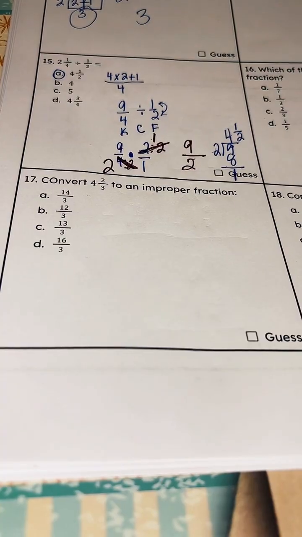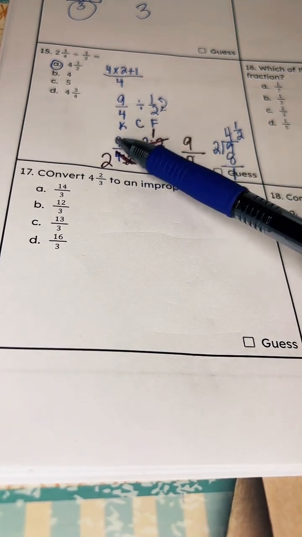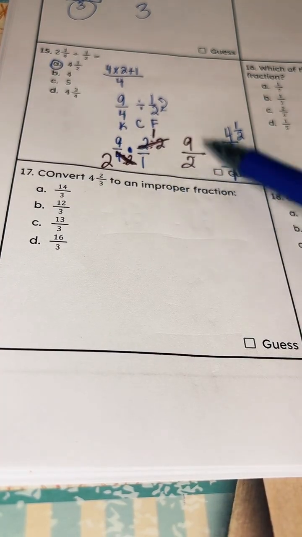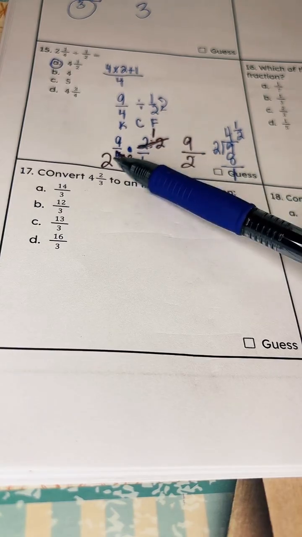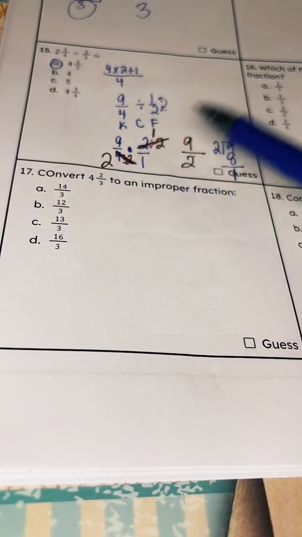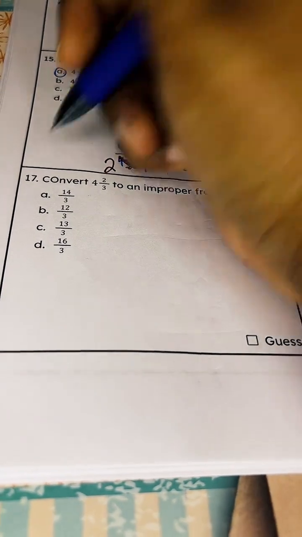All right, let's try this one. Convert 4 2/3 into an improper fraction. How did you get the 9/2? We got the 9/2 by doing 9 times 1 and then 2 times 1 because we cross-canceled here because we had even over even. So whenever you have even over even, you can divide out by 2, top and bottom. Hey, Big Al. I see A's coming in. Okay, perfect.